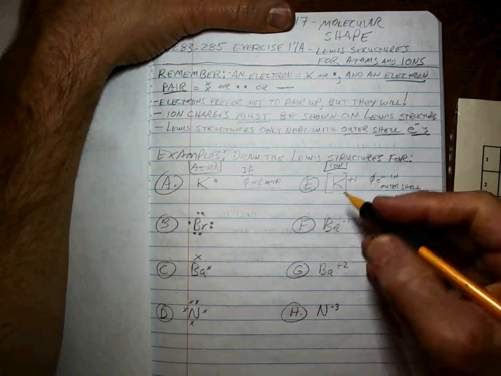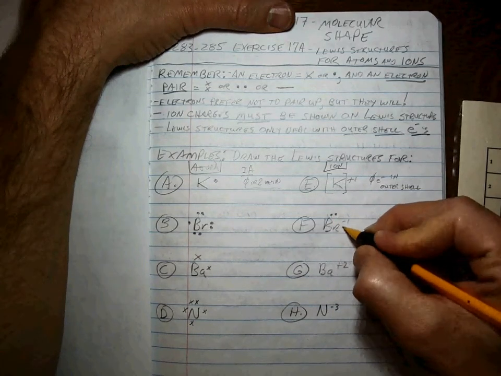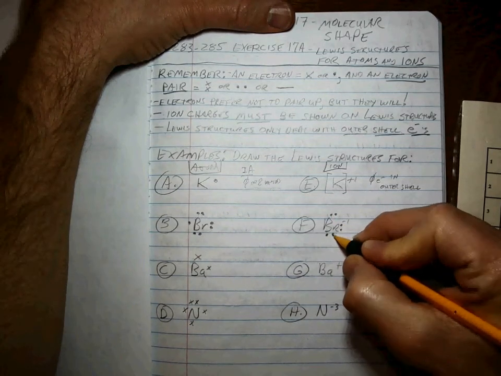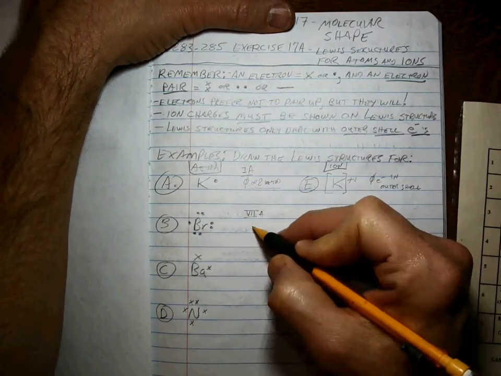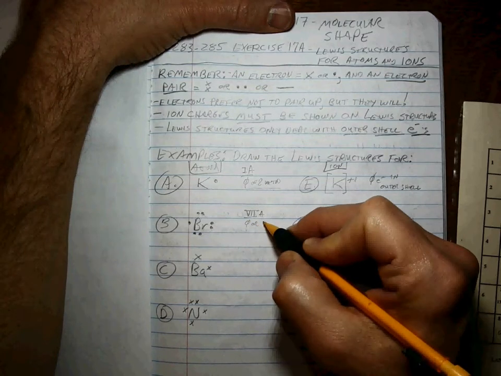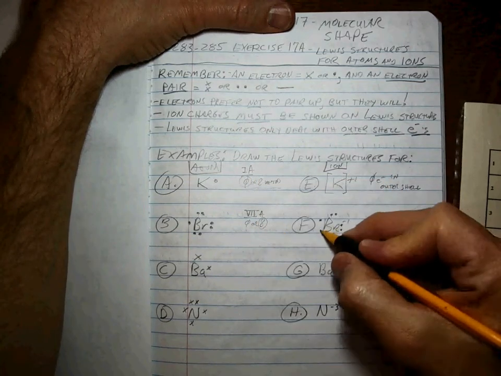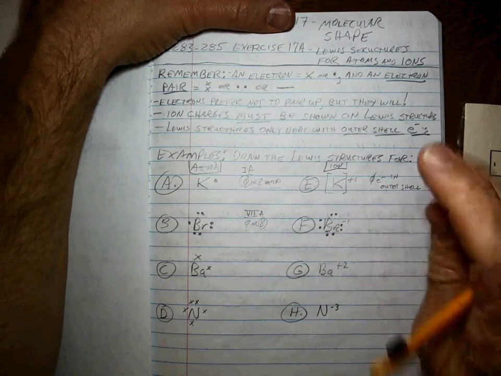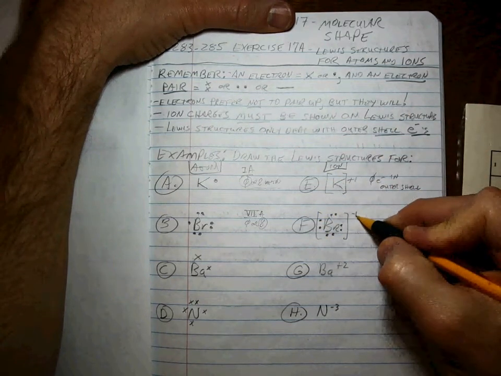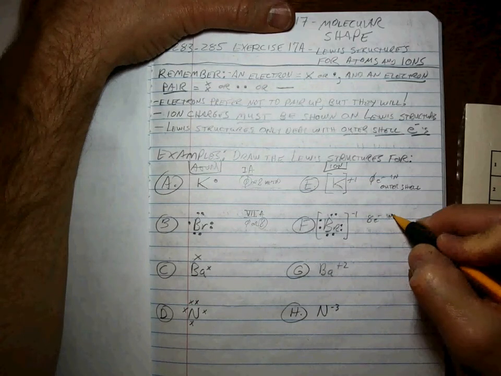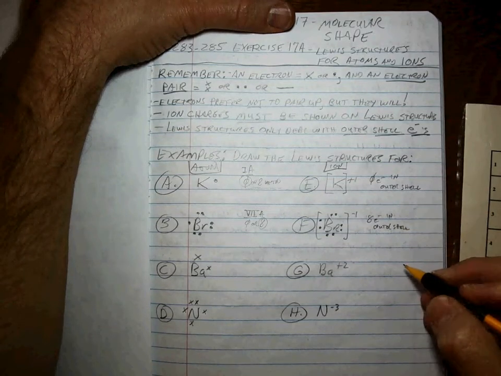What about bromine? It's got 1, 2, 3, 4, 5, 6, 7, right? It's 7A, but it still wants 0 or 8. Now it's going to pick 8, right? Which means you're going to add 1 more. But when you do that, you form a -1 ion. 8 electrons in the outer shell. Not surprised, right? What's next?